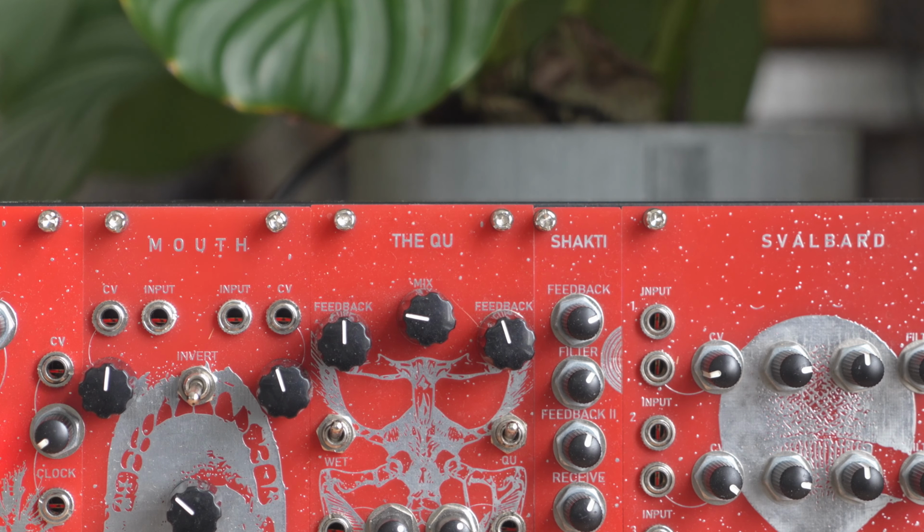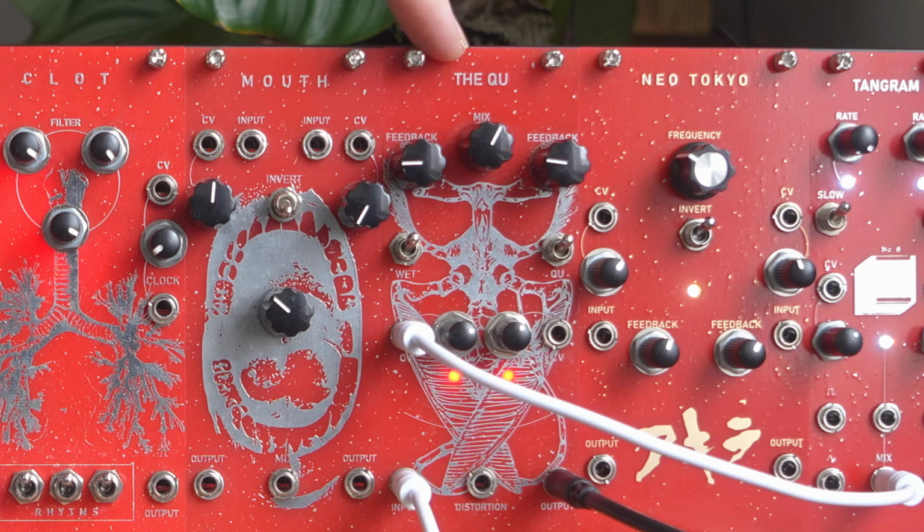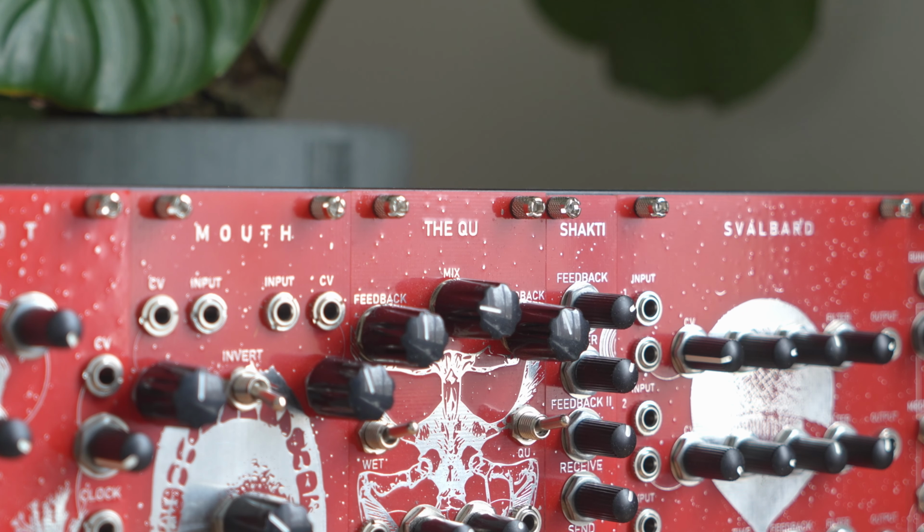There's dual CV inputs with normalization. The left CV input is normal to the right, so if you only patch into one, it controls both modulation points. This adds quick and easy stereo-style movement or complex control with separate CV sources.